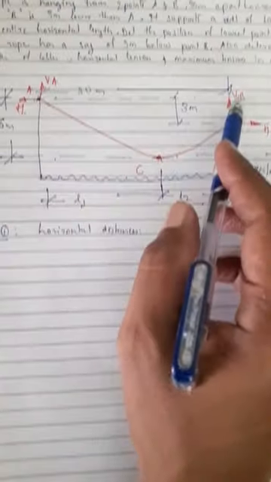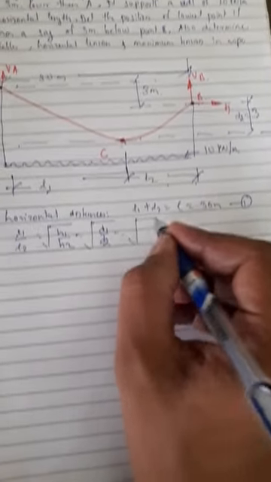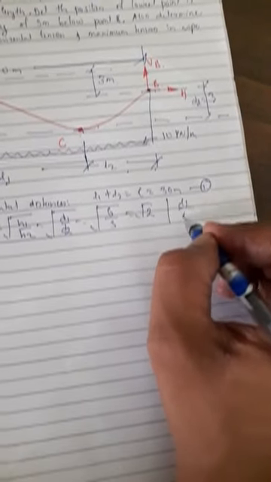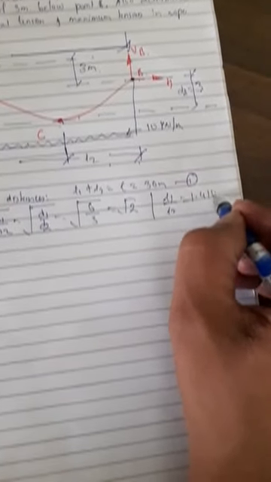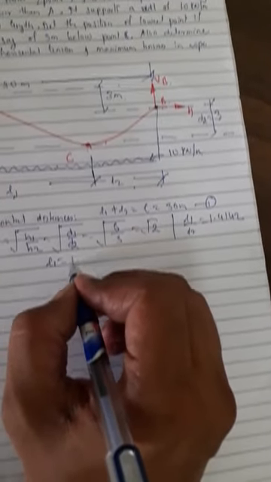So I have the equation L1 by L2 is equal to under root D1 by D2. I know the dip distances D1 is 6 and D2 is 3. So that gives me root of 2. Therefore, L1 by L2 is equal to root 2, which is 1.4142, or L1 is equal to 1.414 L2.